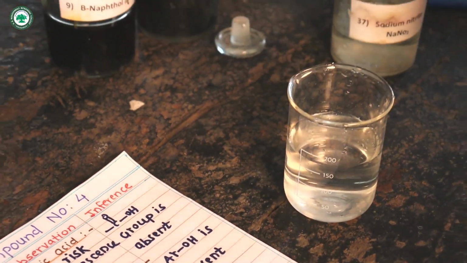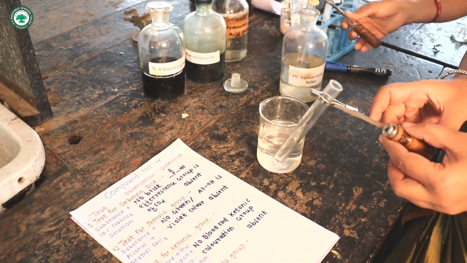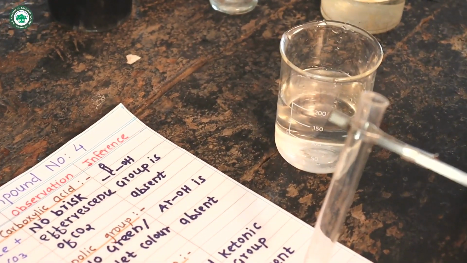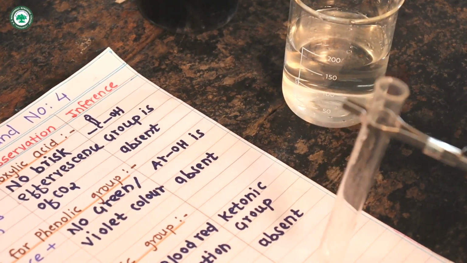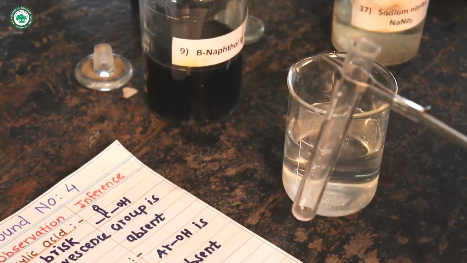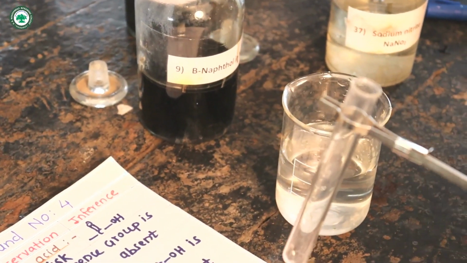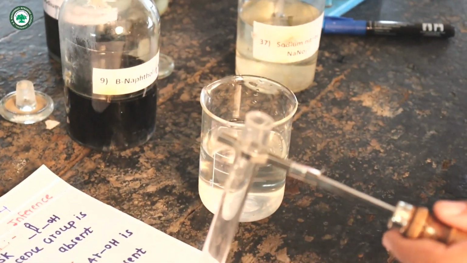Then take the second test tube with the test tube holder, take beta naphthol in NaOH.